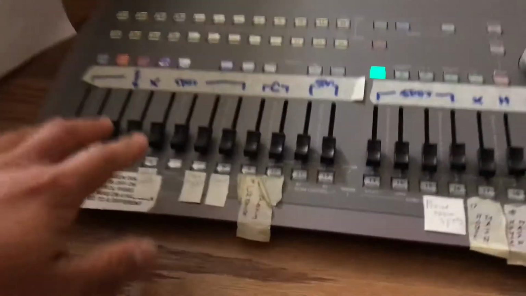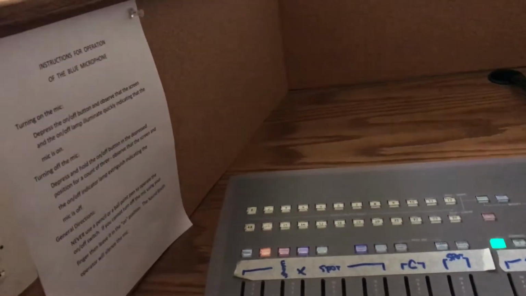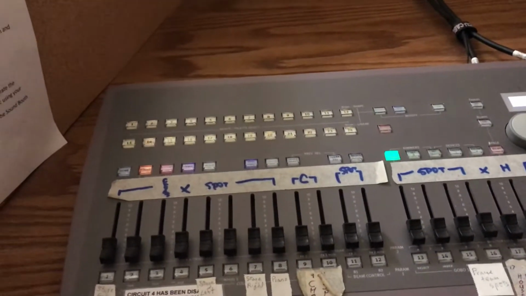Could you, remember he said that you could do the presets right here, too. Well, what I'm saying is, this is on, and say you want to turn the house lights on. You can add to that, right? Yeah, you can always add to it with the board, just temporarily. Okay, all right.